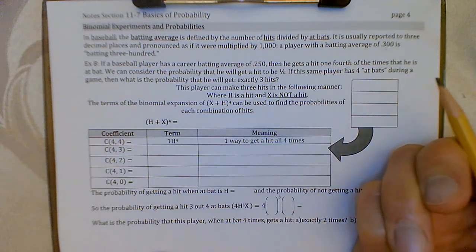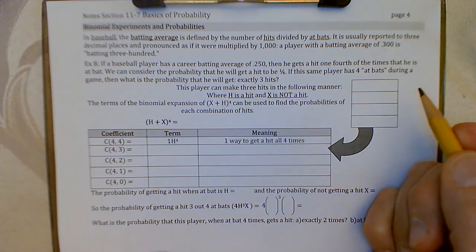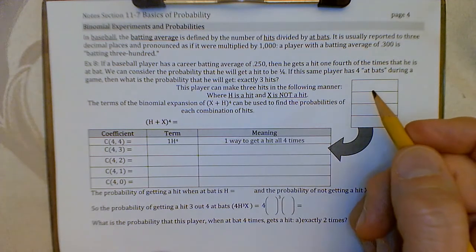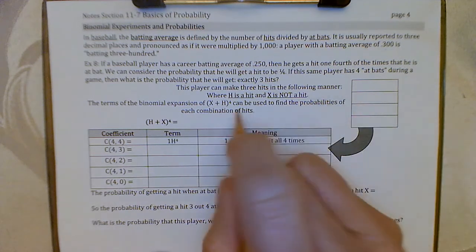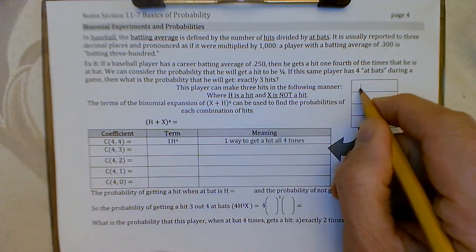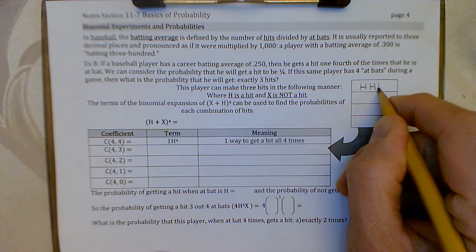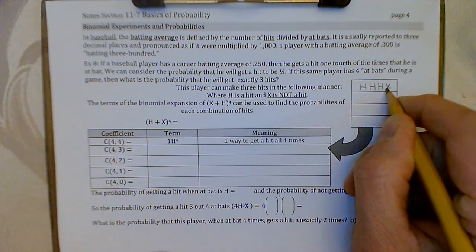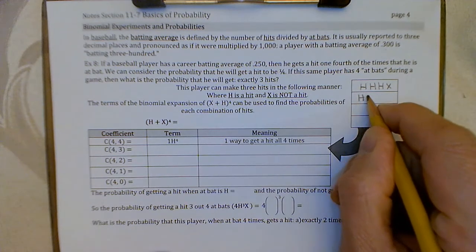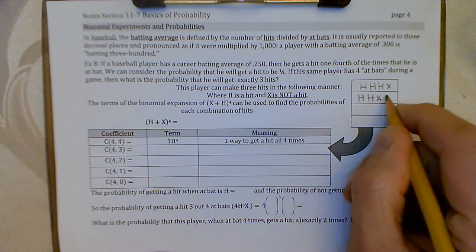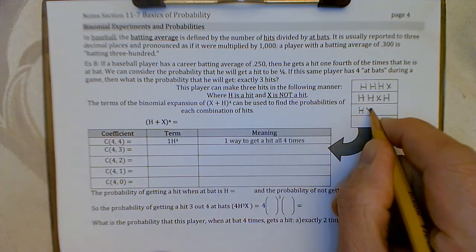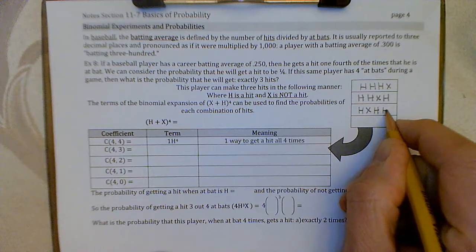And there's a couple ways you could just not get a hit. You can foul out, you can strike out, you can do a pop fly. I mean, all kinds of other ways that you can not get a hit, but we're not going to go into those details. So he either gets a hit or he does not. So he could get a hit, a hit, a hit, and then the last at bat he could miss. Or he could get a hit, not a hit, and then a hit.